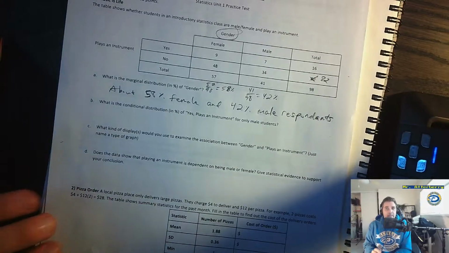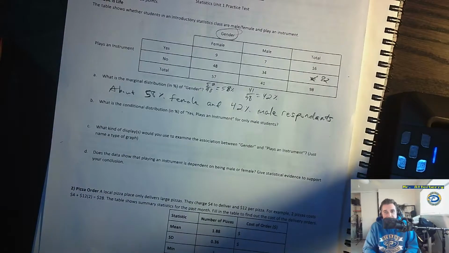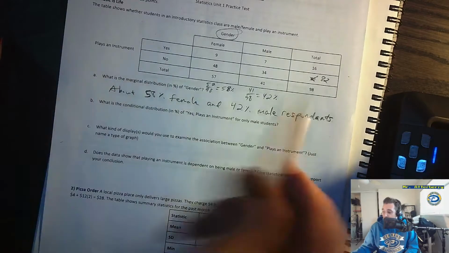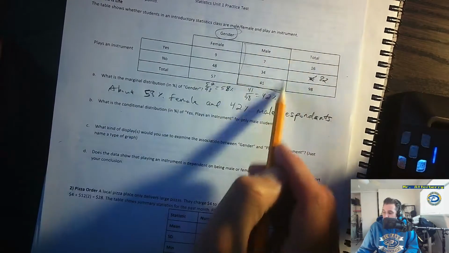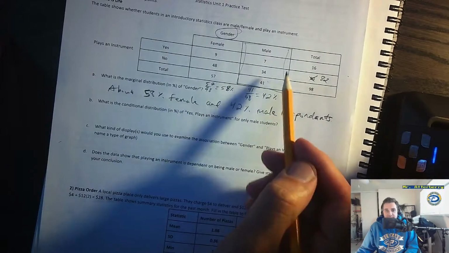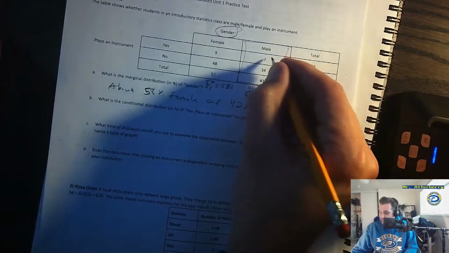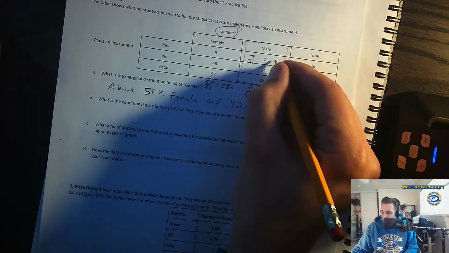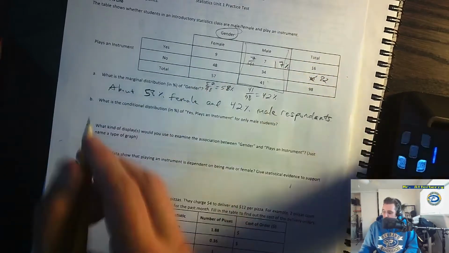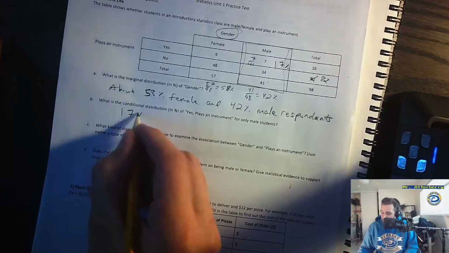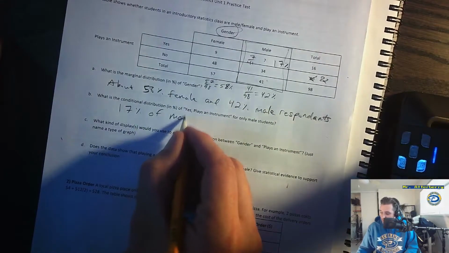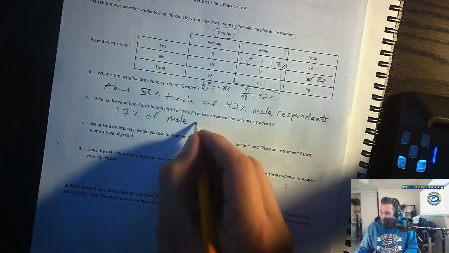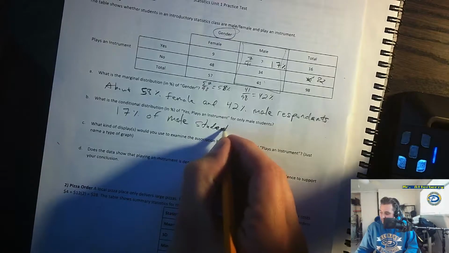All right. Let's see here. We have: what is the conditional distribution in percent of yes plays an instrument for only male students. Because we're only looking at male students, and it says percent for yes plays an instrument, we're just going to do 7 divided by 41, which I believe is like 0.17 something, so we're looking at about 17%. So 17% of male students play an instrument.